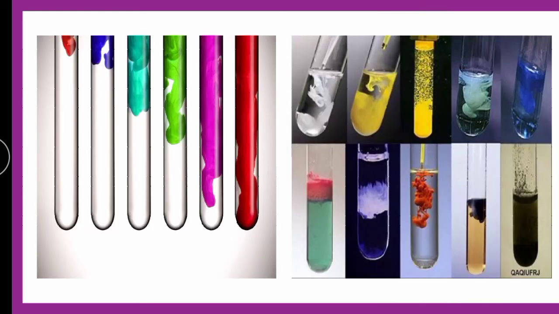Next question. As you can see, the identification tests are carried out with various color reactions, precipitation reactions, as well as sophisticated techniques like spectroscopic methods, like your IR. So various methods are there for identification test, from which spectroscopic methods are there, color reactions are there, precipitation reactions are there, and so on.